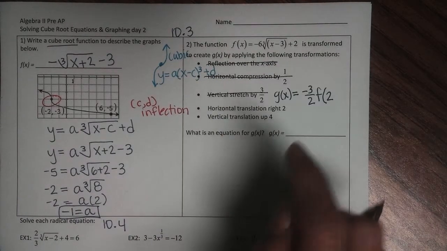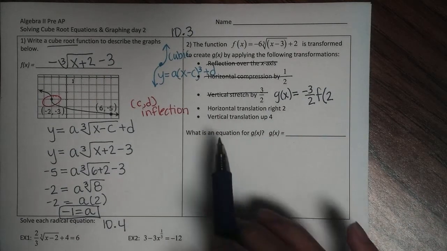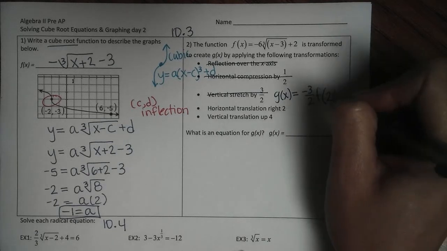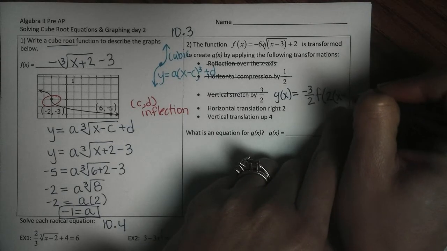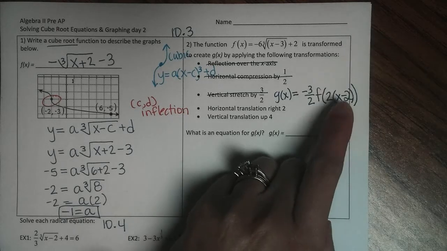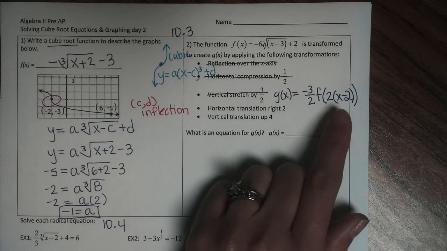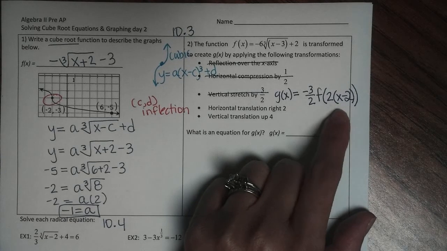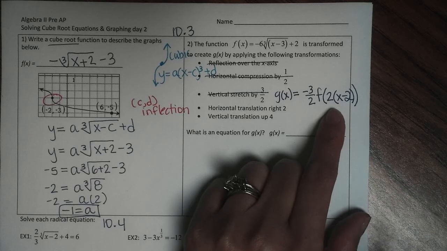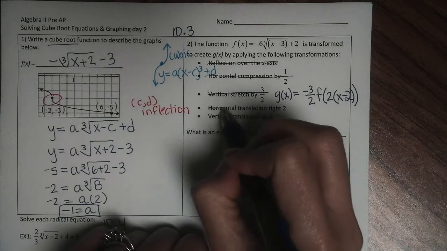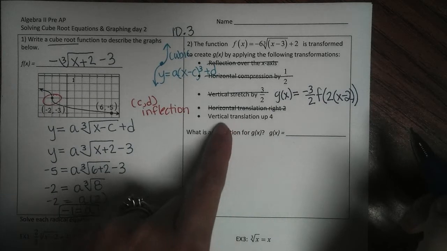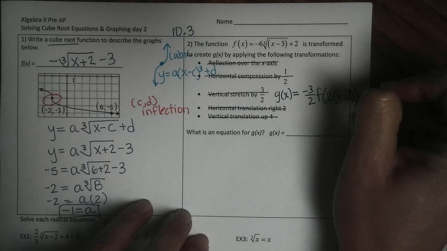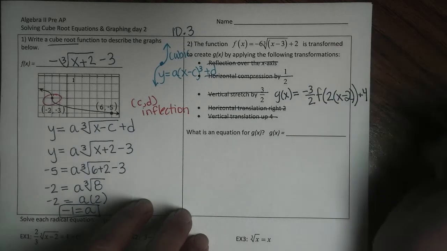And then you still need to be careful with these horizontal transformations, because now let's do horizontal translation to the right 2. To the right 2 means I need to do x minus 2 in parentheses. So this is why it's tricky. I need to put x minus 2 in parentheses. If you don't put the parentheses, then you end up with the wrong shift. So x minus 2 would be to the right 2. And then there's one last transformation, vertical translation up 4, so plus 4.